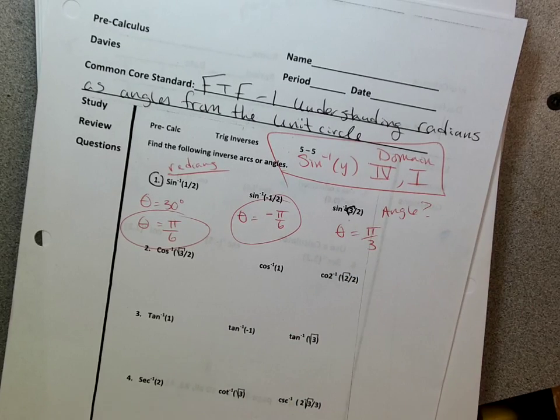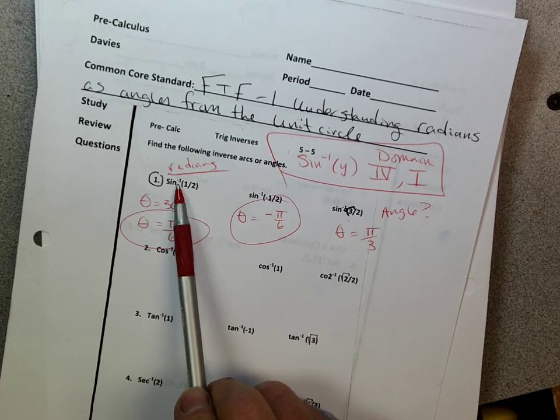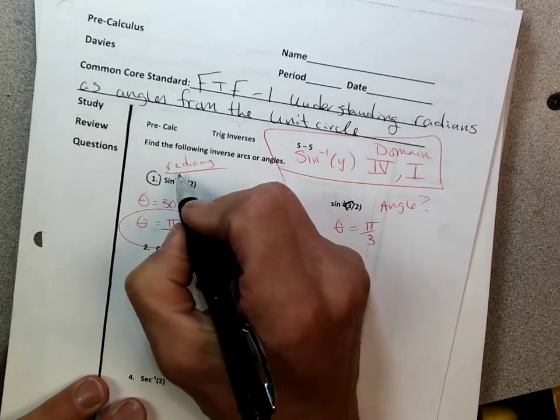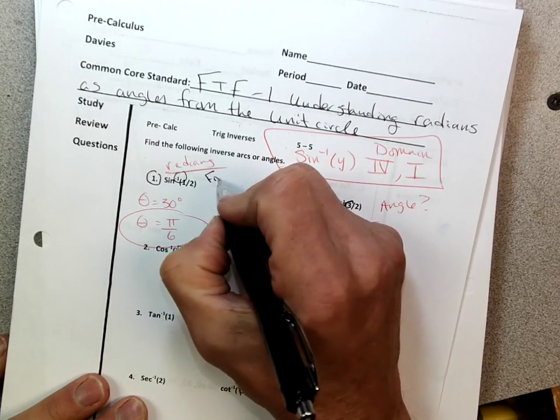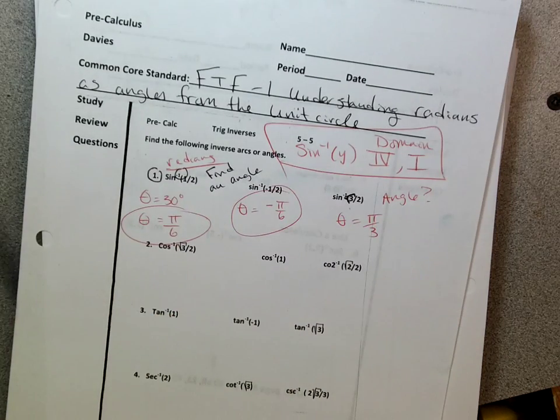Okay, so let's go back. Anytime you see the inverse symbol, you're going to find an angle. I'll say that again. Anytime you see the inverse symbol, you're going to find an angle. And just like Jose said, we always find the angle closest to the origin, closest to 0. And that actually just makes sense, doesn't it?